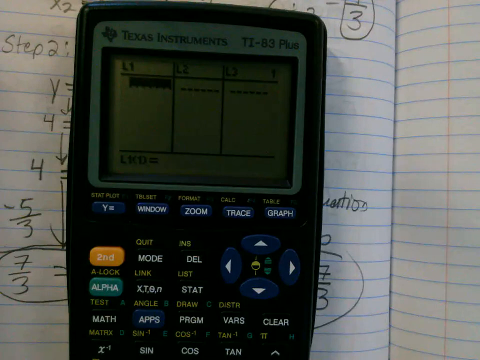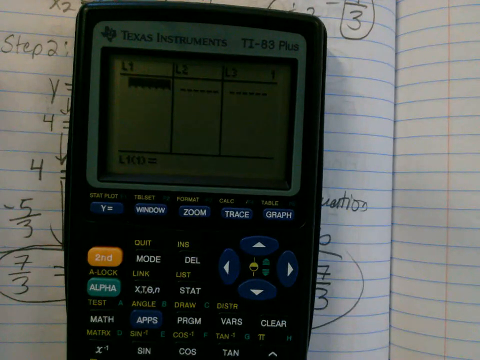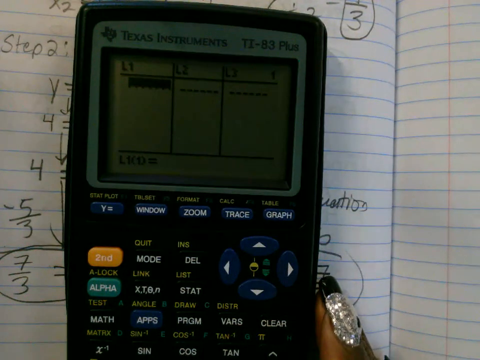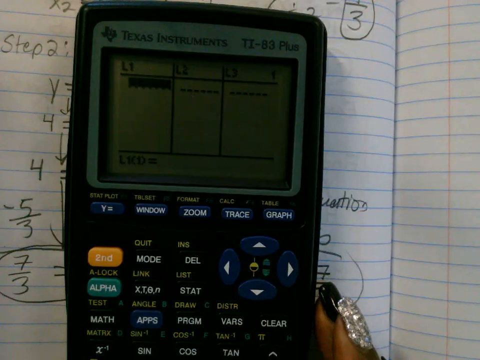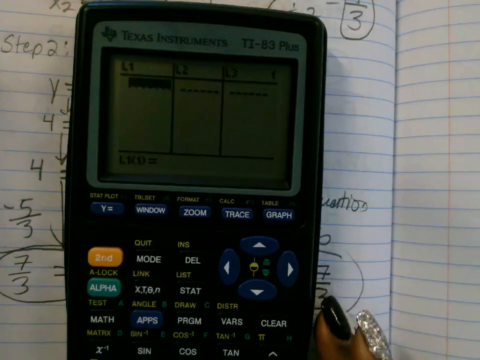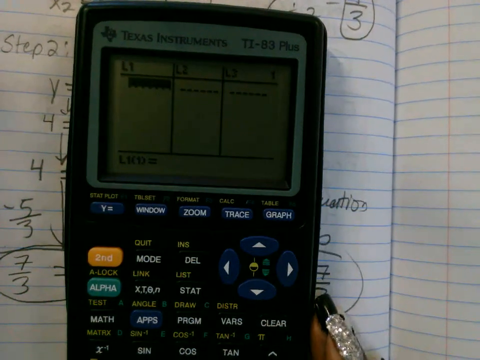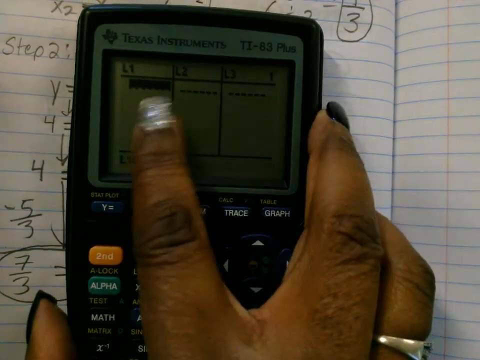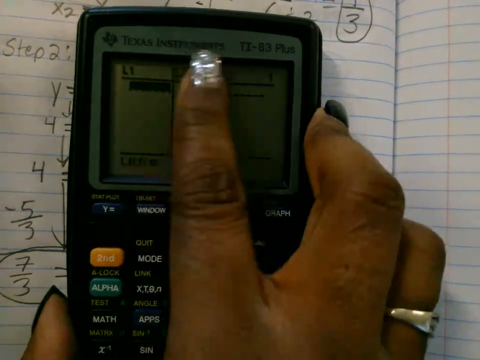Now we're going to type in our 2 points. We're going to enter. Hold it up so I can make sure we're on the right page. Very good. All right, so now we're going to type in our 2 ordered pairs here. X is here. Y is here.